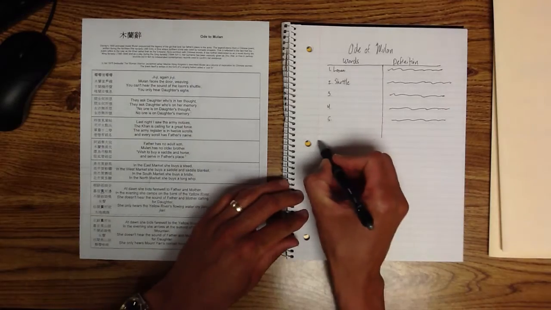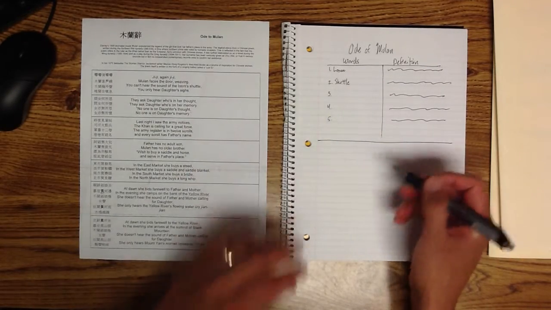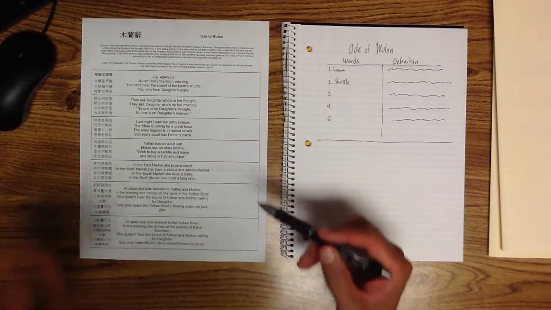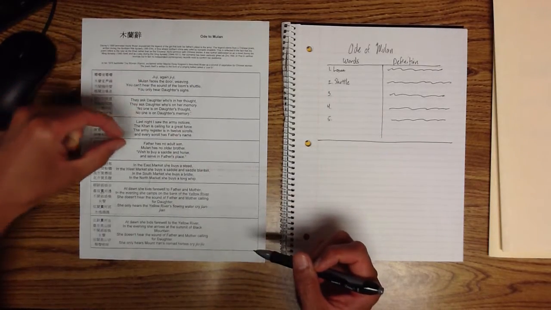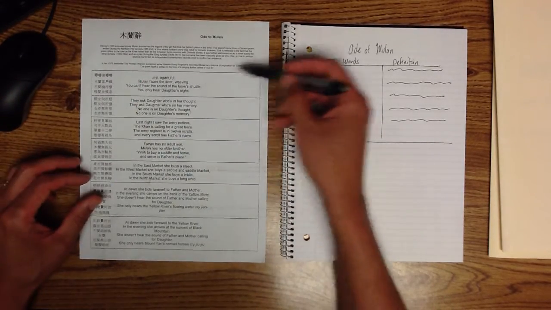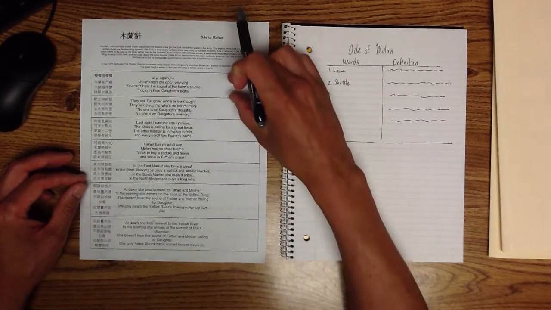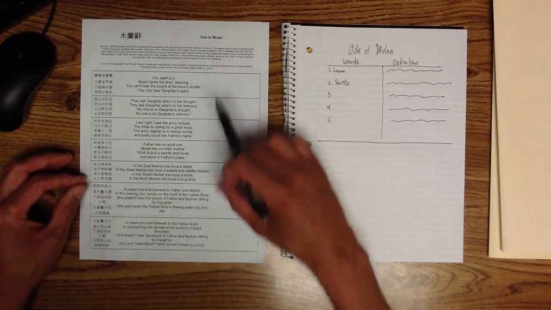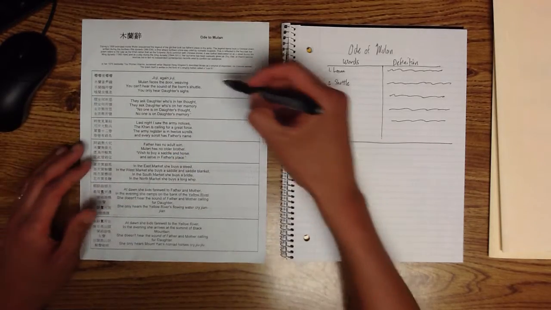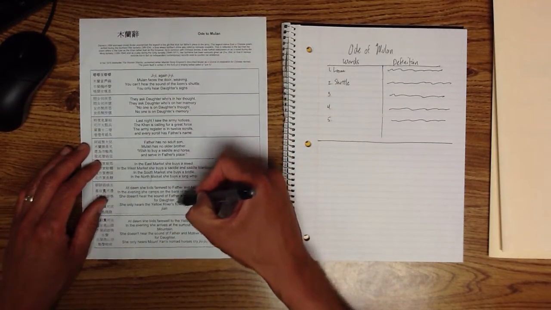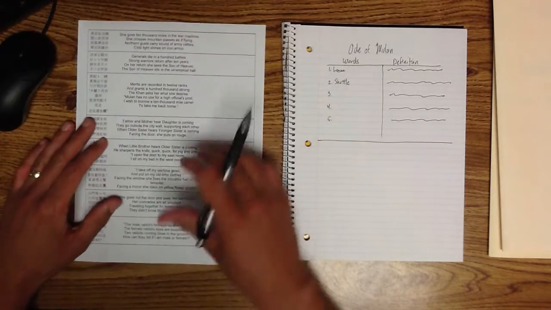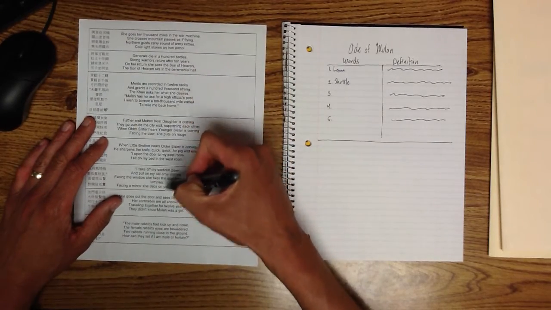Then the next thing I need to do, and I might even draw a line here to separate, is count up the number of stanzas. A stanza is basically a 4-line paragraph in here. It's already divided into stanzas by the 4 lines, but I've also got them with these lines coming across here. So I've got 1, 2, 3, 4, 5, 6, 7, 8, 9, 10, 11, 12, 13, 14, 15.